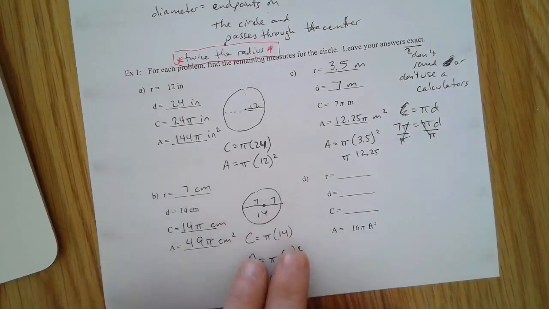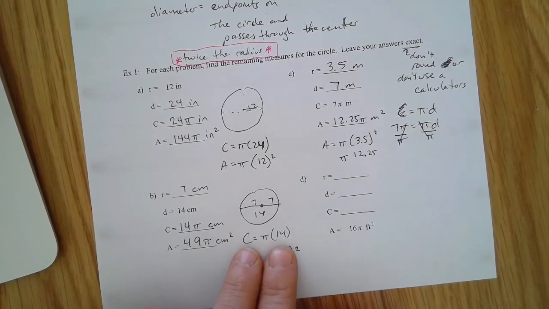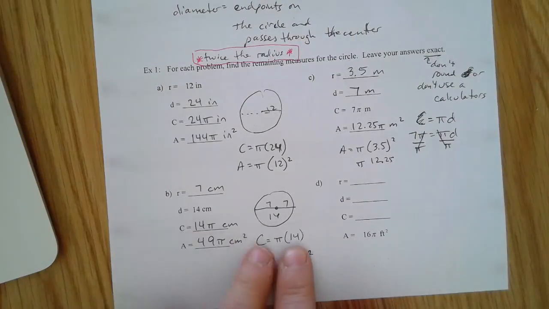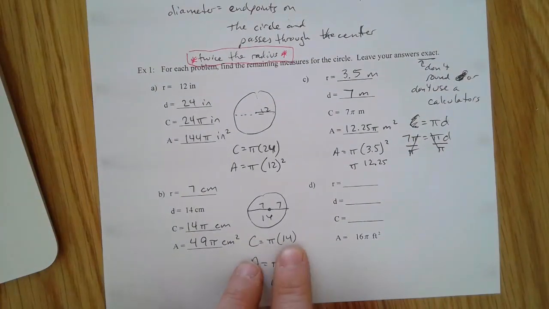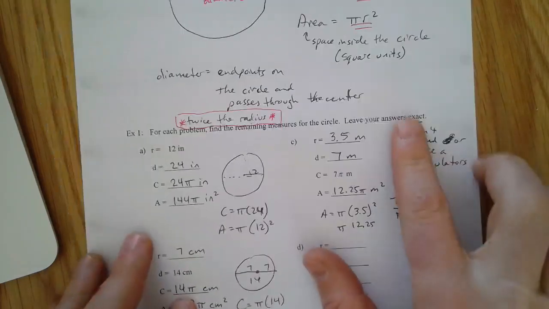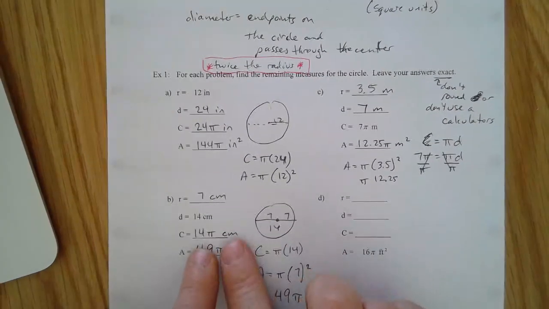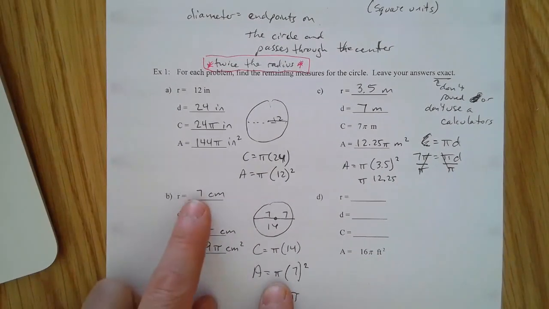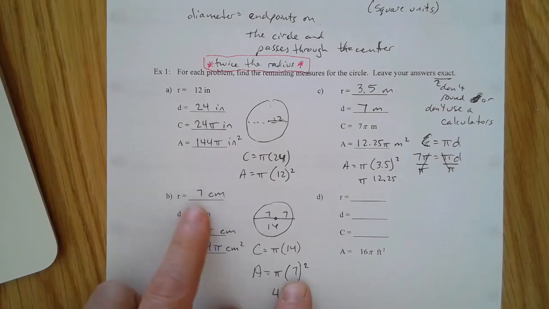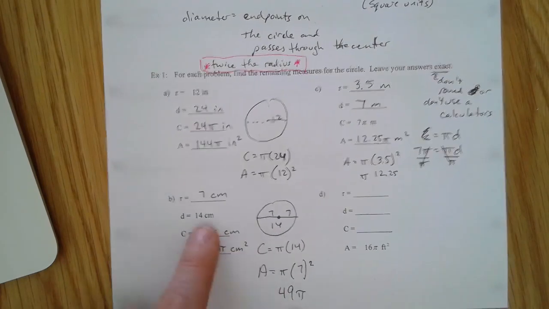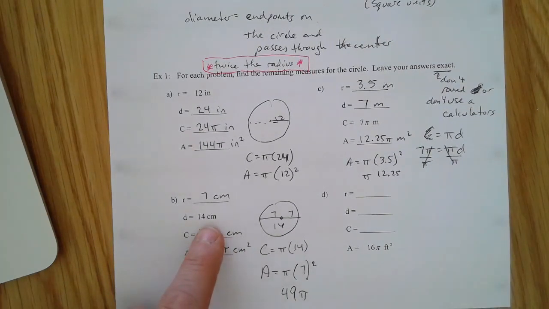Okay. At this point, I found my circumference using my pi times diameter formula. Pi times the diameter, 14, so 14 pi. I'm not using my calculator because the directions said to leave your answers exact. Right? This is the exact answer, no rounding. When I did area, I took the radius, and again was careful. I plugged the 7 in, not the 14, squared it, 49 pi square centimeters. Still square units, but centimeters this time because the original was centimeters.